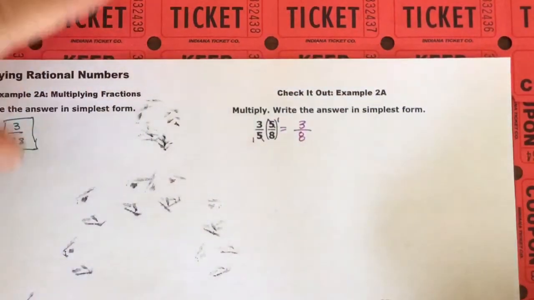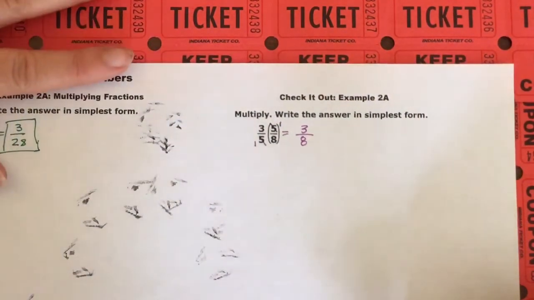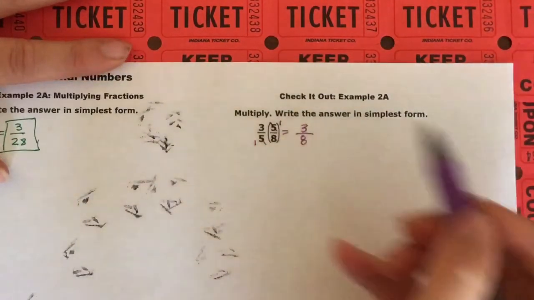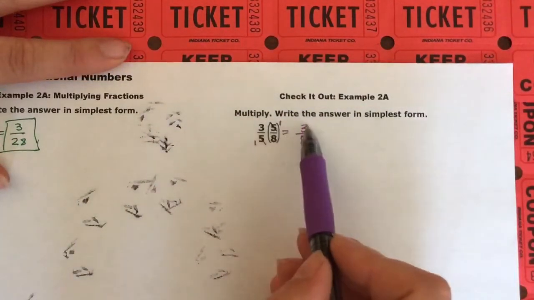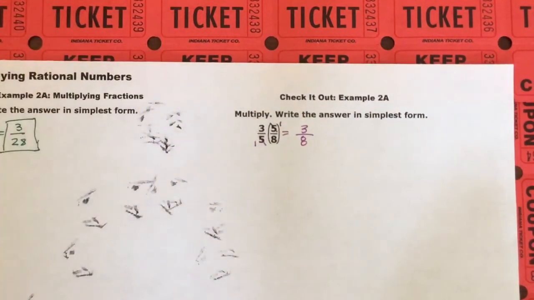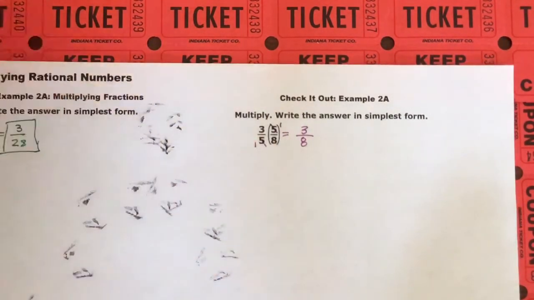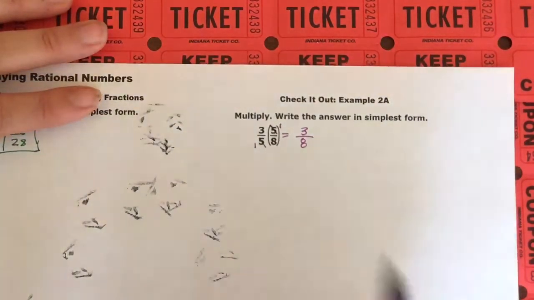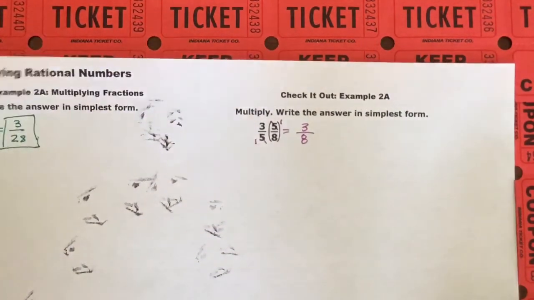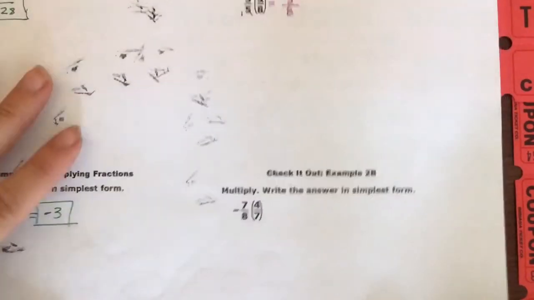3 times 1 is 3, and 1 times 8 is 8. It's really cool when you cross cancel because it makes the problems a lot simpler, and you don't have to multiply the numbers and get really, really super big numbers. Like this would be 3 times 5, which would be 15, and then 5 times 8, which would be 40, and then you have to do a lot of reducing to get in simplest form. So when you cross cancel, you're dealing with a lot smaller numbers, and then you end up with, for the most part, usually a reduced number. Anyways, okay, we're moving on. Hopefully you got that right. If you did, good job. Let's move on to the next one.